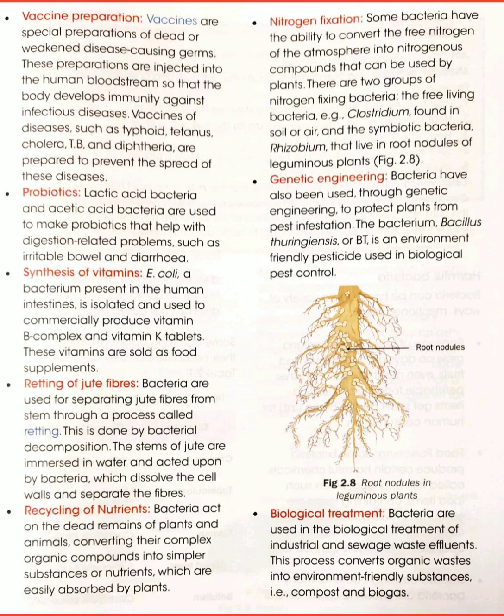Next is probiotics. These are the kind of substances which help with digestion related problems such as irritable bowel and diarrhea. So, lactic acid bacteria and acetic acid bacteria are used to make probiotics. Do you know some bacteria permanently reside in our intestine? One of them is E. coli. This E. coli bacteria is used to produce vitamin B complex and vitamin K tablets.